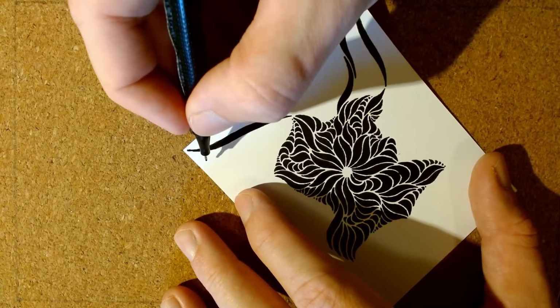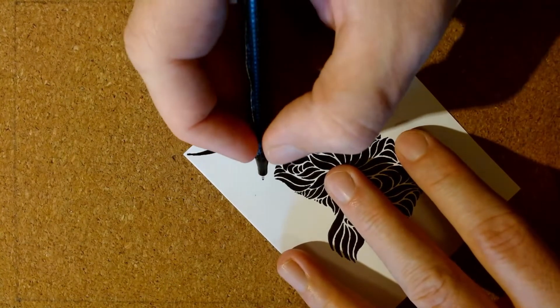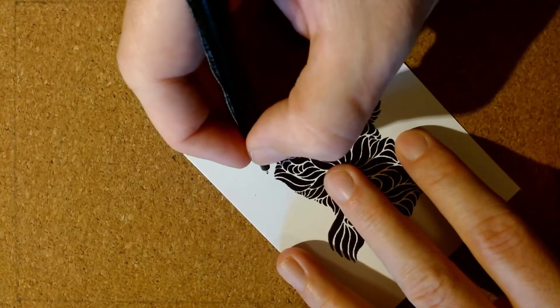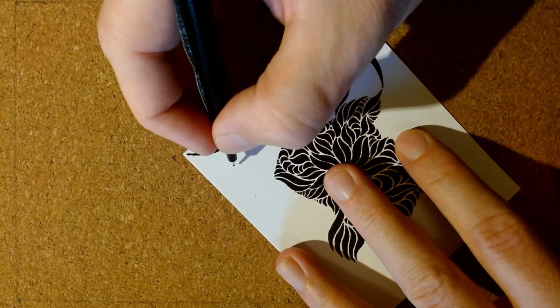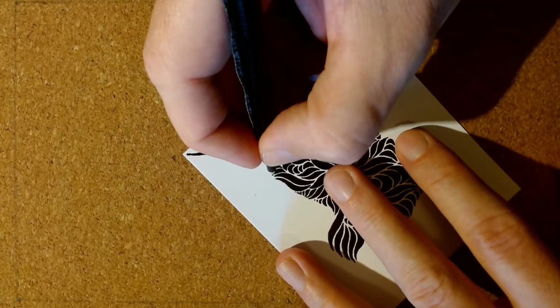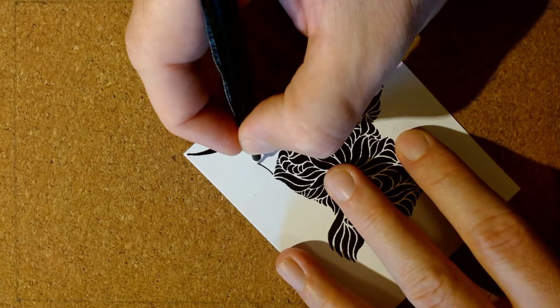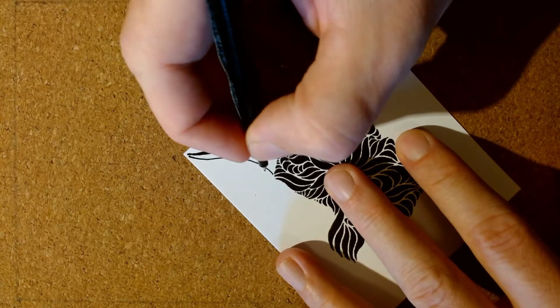And this one. How to do it now? Yeah, should do it like this. Yeah. Yep, there.